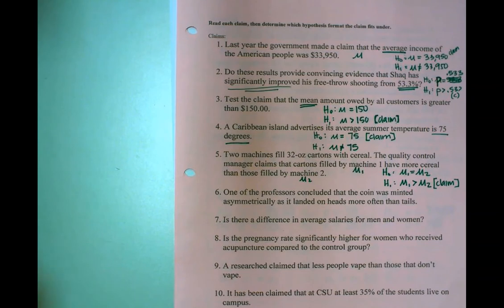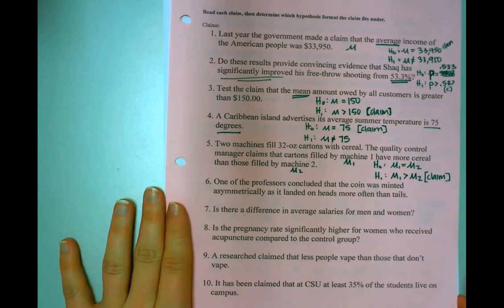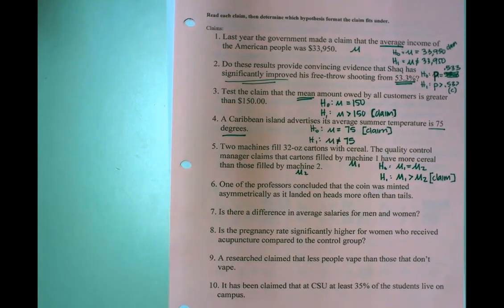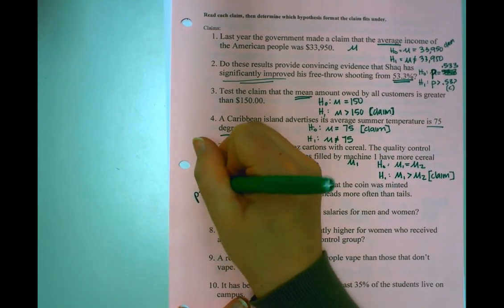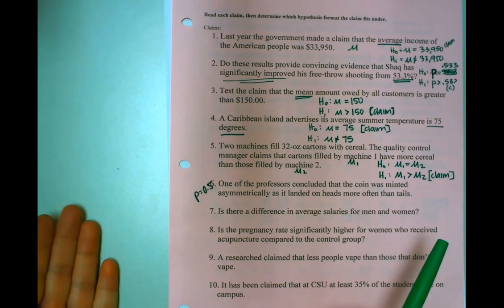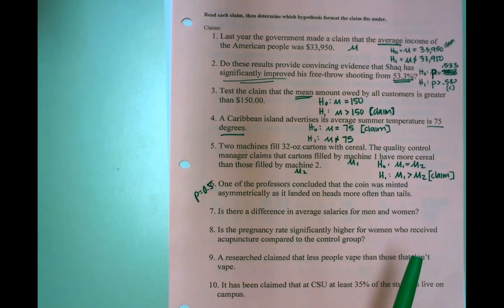All right, let's look at a couple more. So one of the professors concludes that a coin was minted asymmetrically and it lands on heads more often than it lands on tails. So this one's really a proportion. It doesn't have a number in it. However, we know what the true percentage of flipping a coin and landing on heads should be, right? The proportion should be 0.5. If I flip a coin, half the time it lands on heads, half the time it lands on tails.